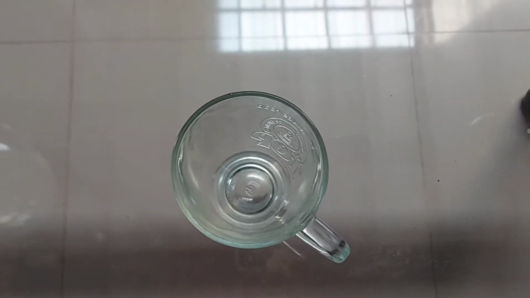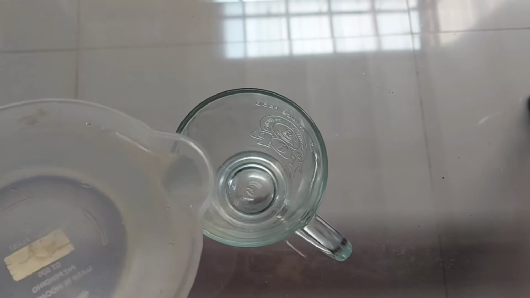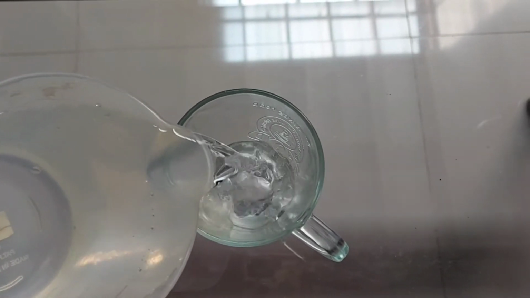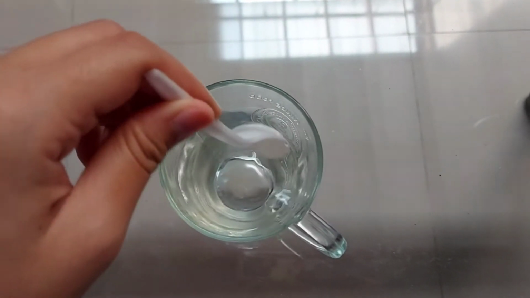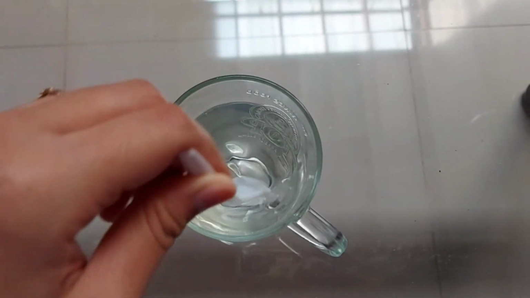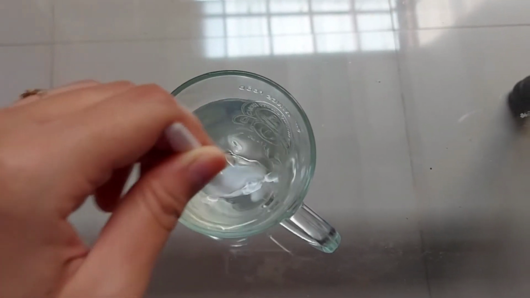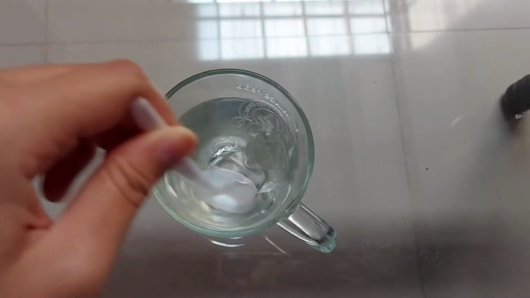First, prepare your glass. If you have a beaker glass, please use the beaker glass and pour the water into the glass. After that, stir it using a spoon and see what happens to the water. Stir it gently, then increase the speed and see what happens.